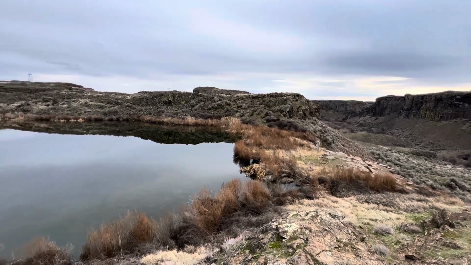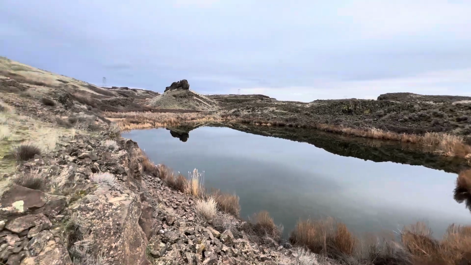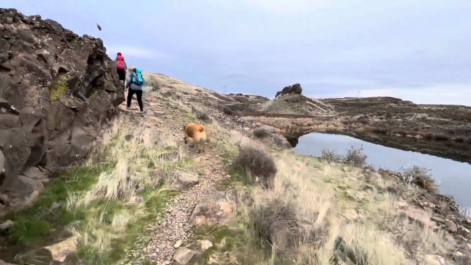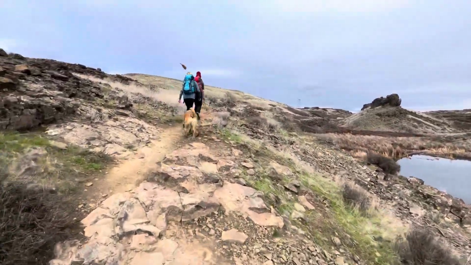So there's Judith Pool right up above that last waterfall that we filmed. And now it'll be an easy hike out to the trailhead.